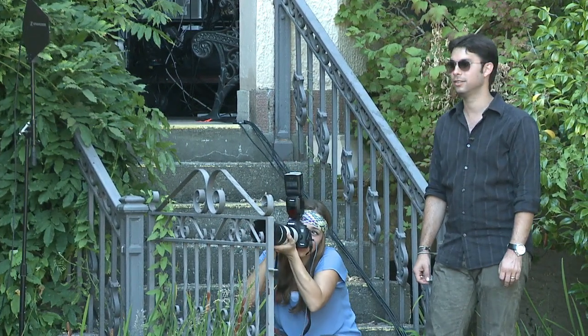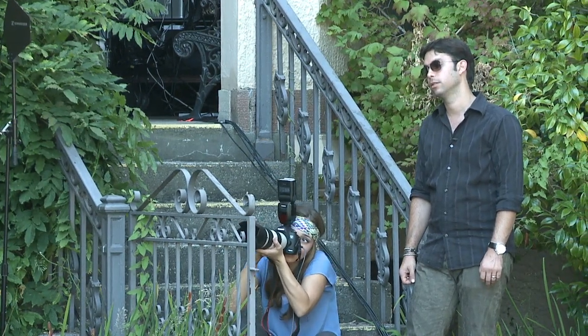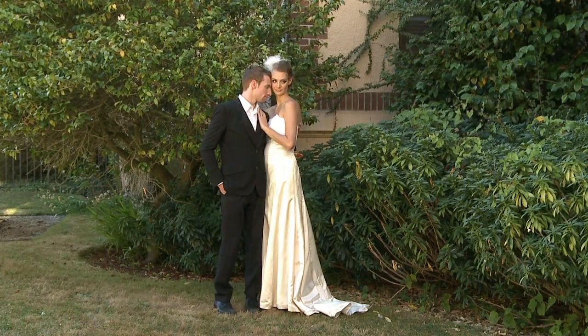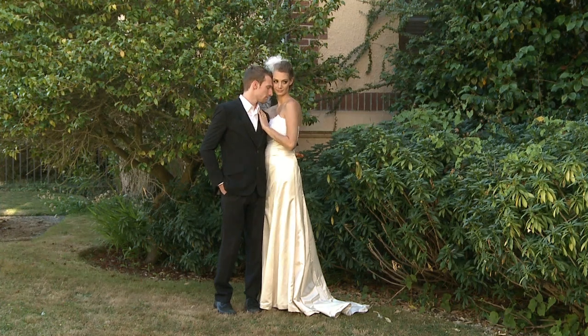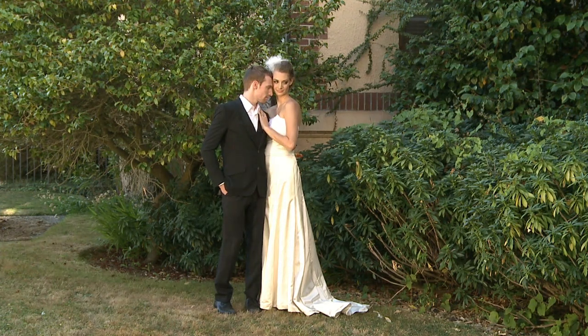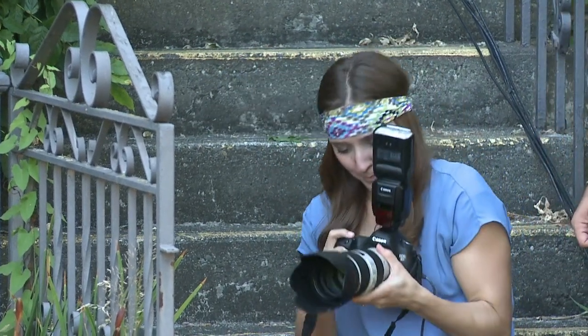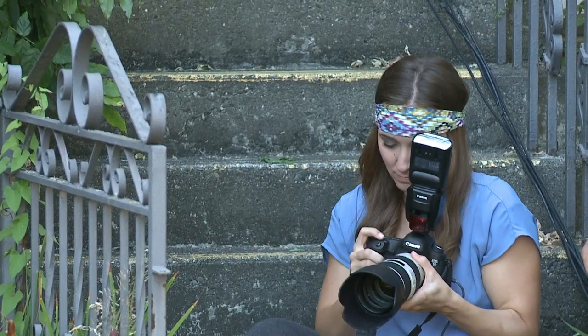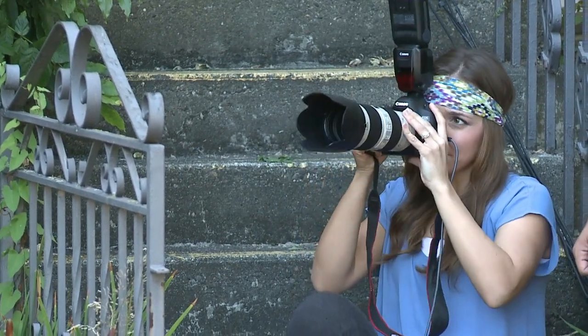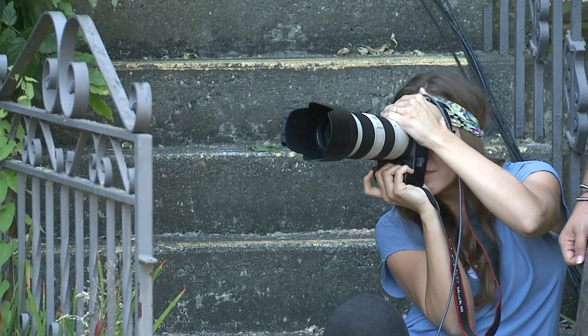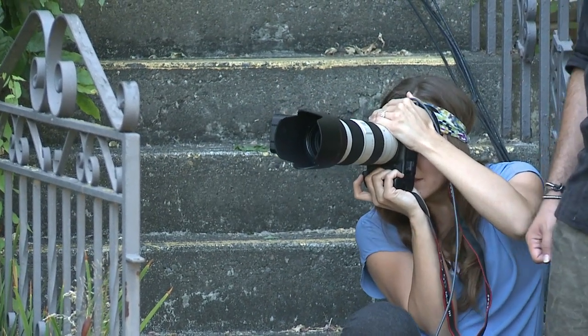Just trying to find the perfect little hole to shoot through here. You don't have to feature both, right? You can feature one of them. So this is T-bone pose, and you can do it. That's fine. Just continue. Are you shooting through the gate to frame? Yeah, I'm trying to find what I want to do. Oh, that's beautiful. I like this. Okay, go ahead.